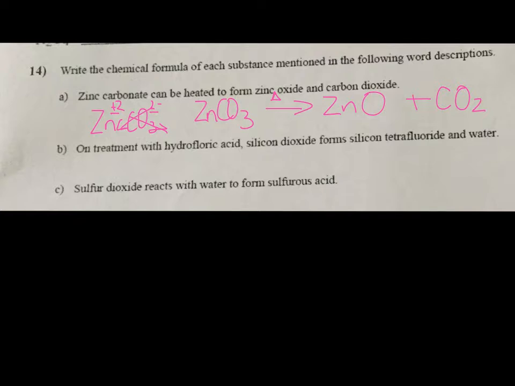The next one says on a treatment with hydrofluoric acid, silicon dioxide forms silicon tetrafluoride and water. Hydrofluoric acid is part of it. We'll go over acids in a second, but remember acids are led with an extra hydrogen in the front. We're going to say silicon dioxide.